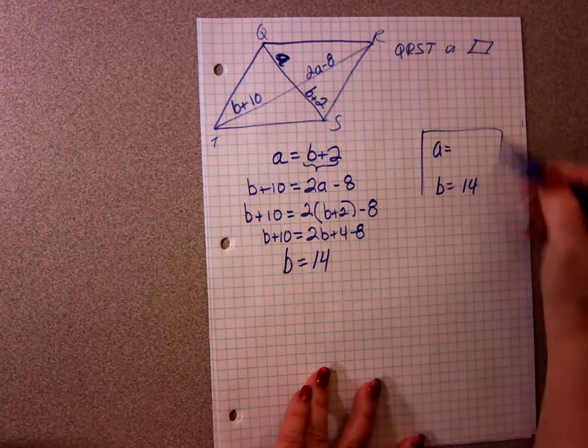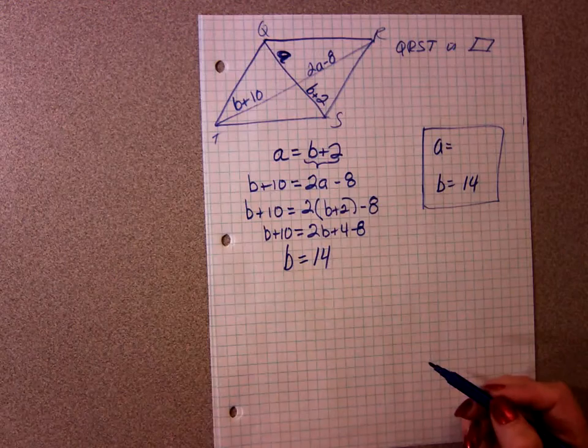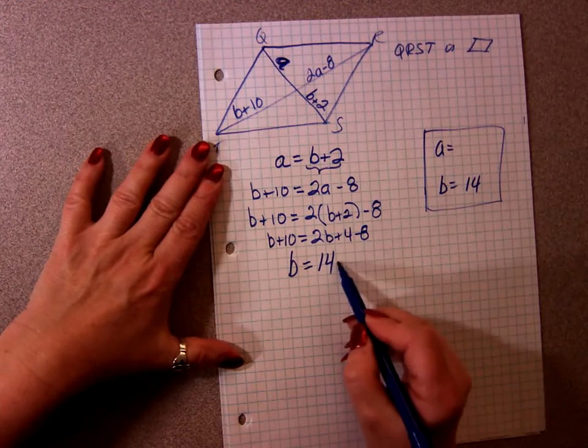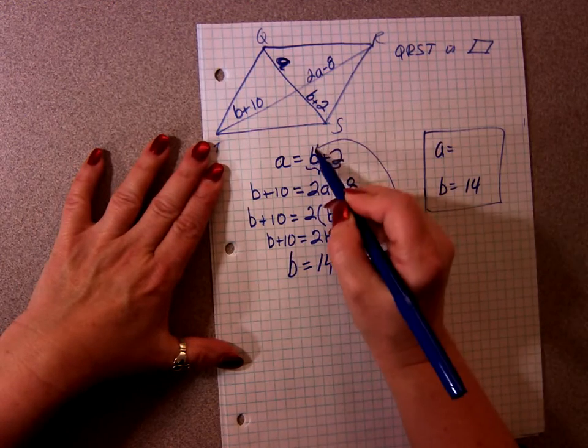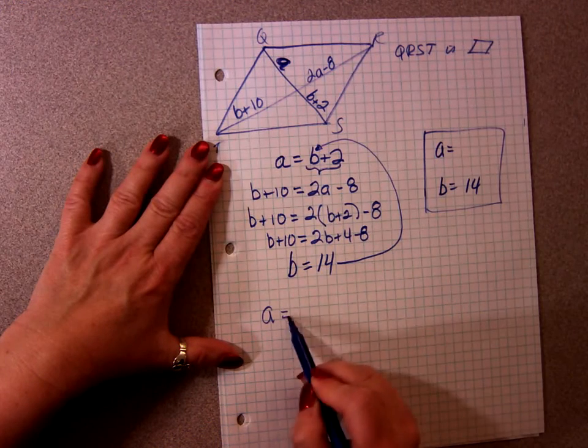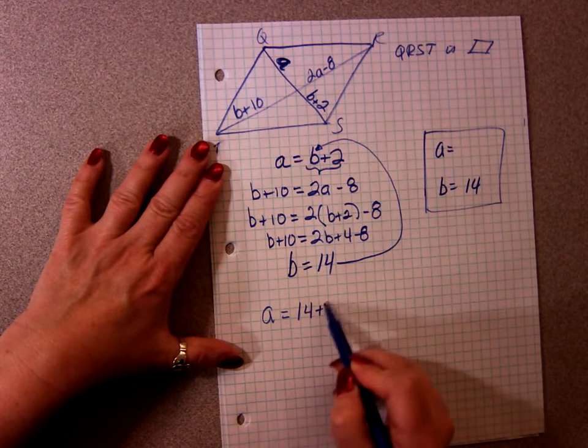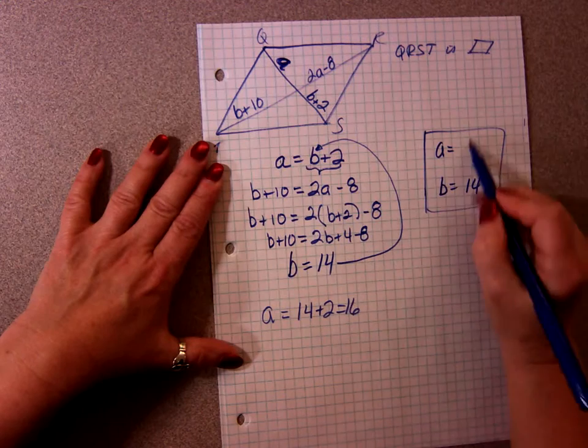So we know B. Now we have to find A. So we can take this B, this 14, bring it right up here. A is equal to 14 plus 2, or 16.